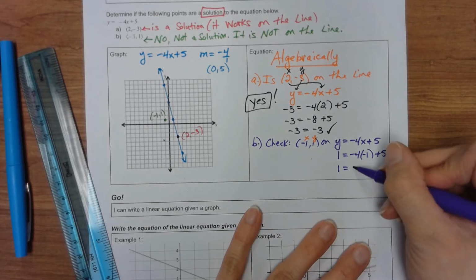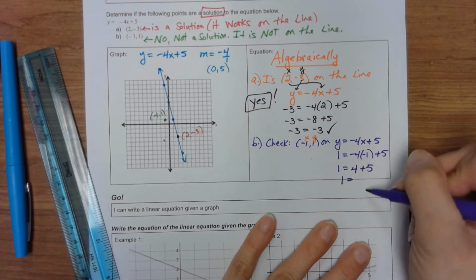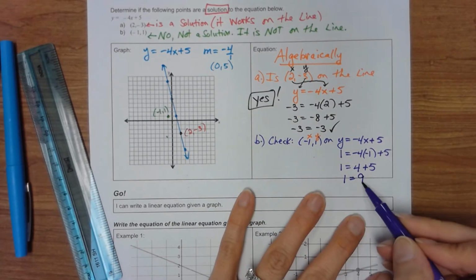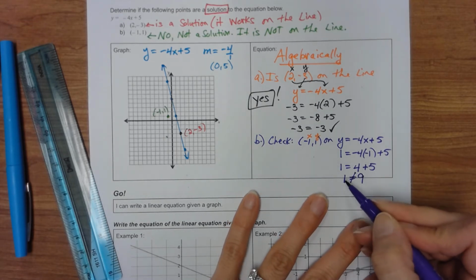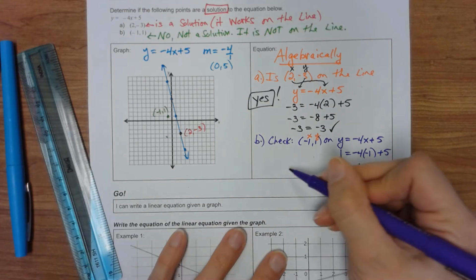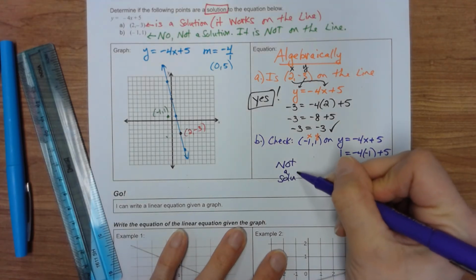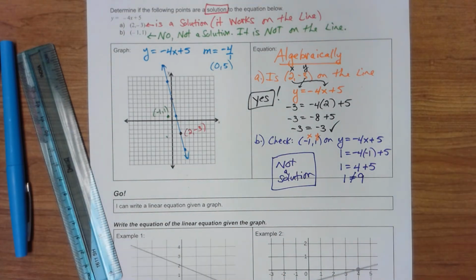Negative times a negative is a positive, and 4 plus 5, make sure you calculate all the way, is 9. You have to get all the way to the end where you get something false. That is not equal. Can you please slash that out? 1 does not equal 9, so I'm going to say it is not a solution. It did not work. The x number and the y number have to work, and it did not.